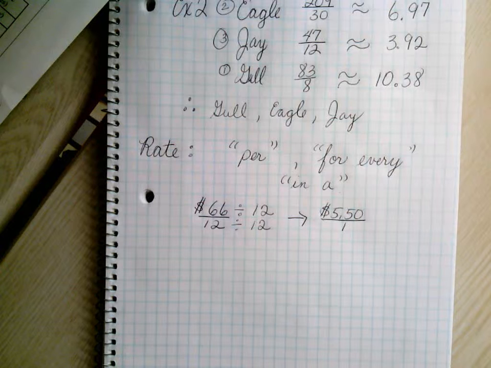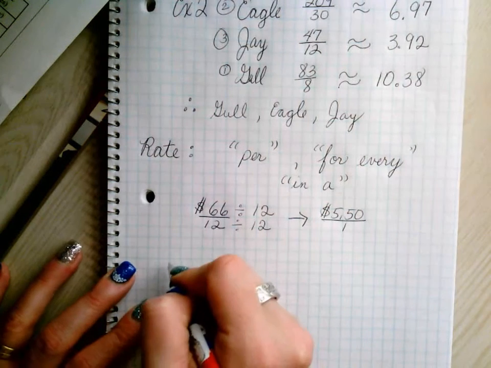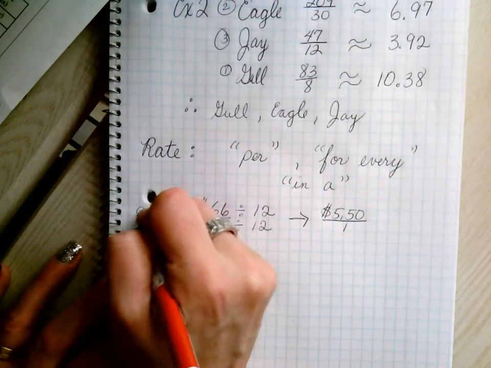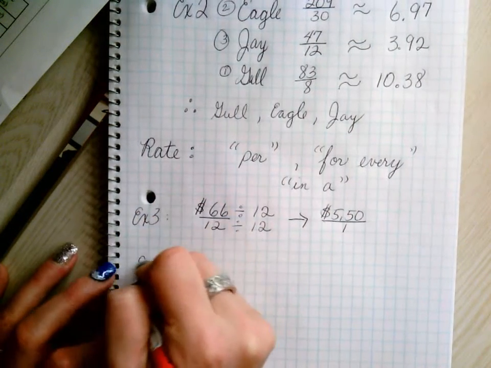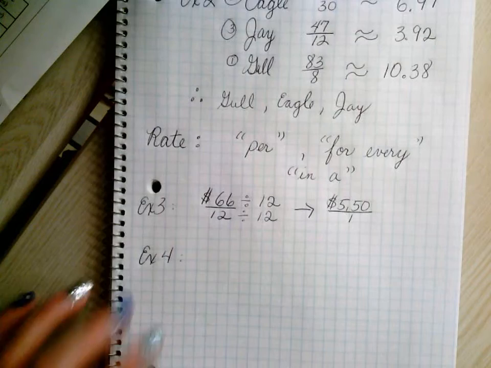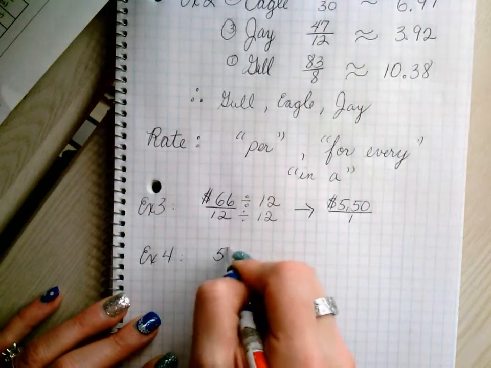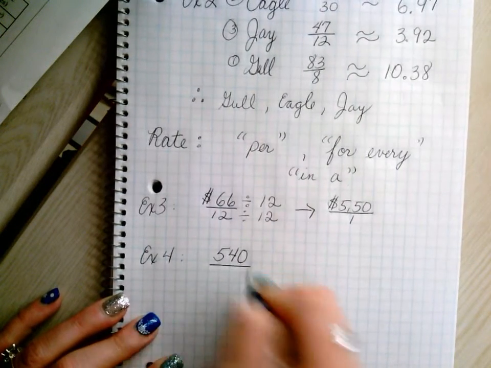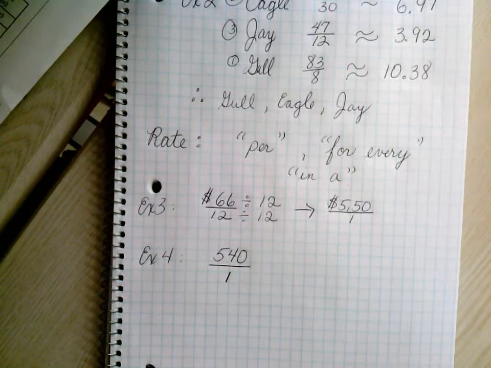A jet flies 540 miles per hour. So this was example 3. I didn't write that. Example 4: a jet flies 540 miles per hour, right?